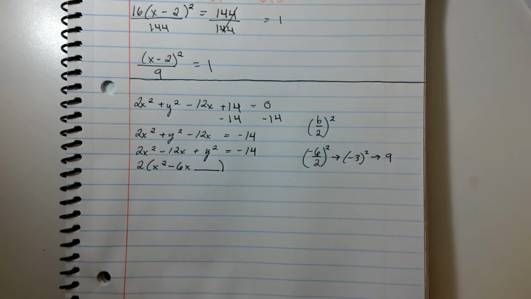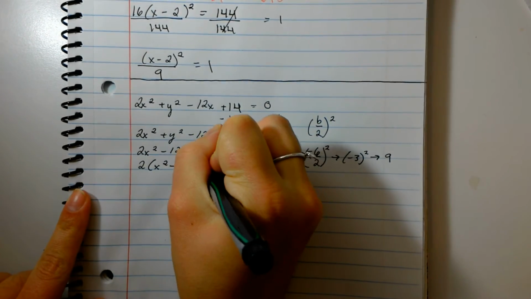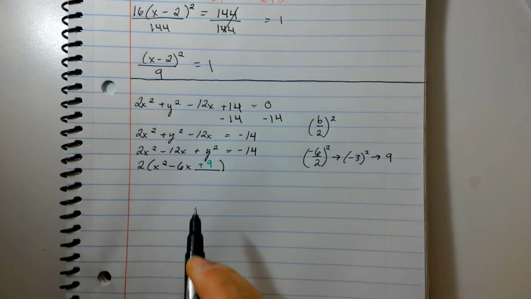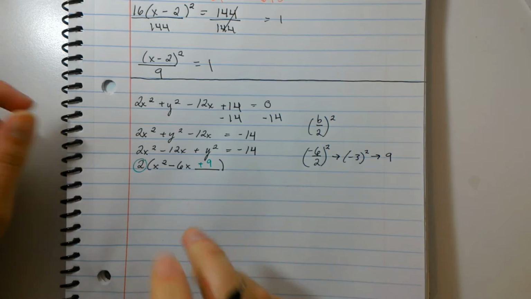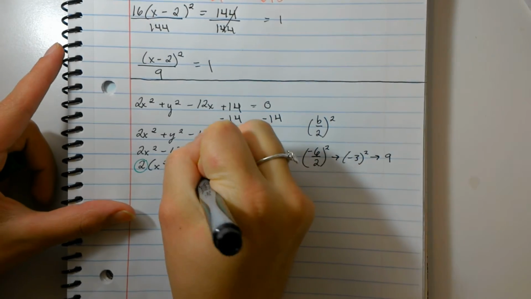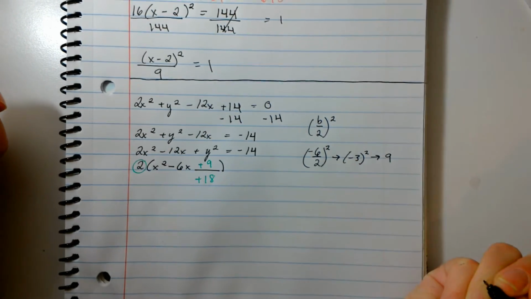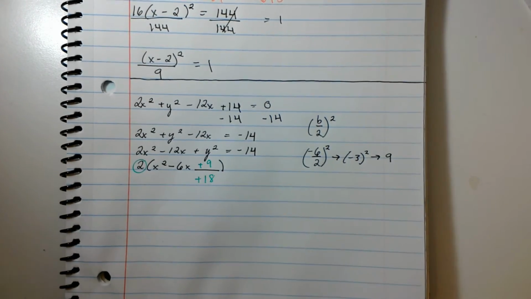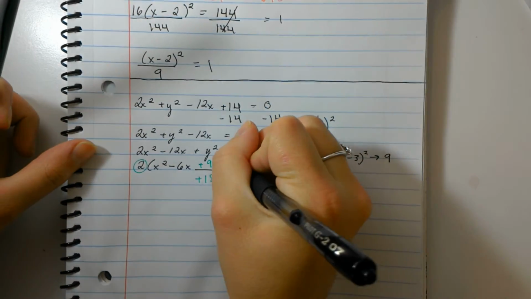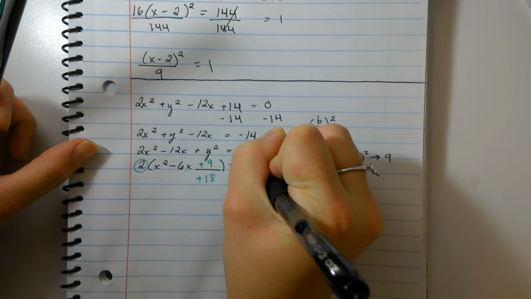So now, again, you're inserting a positive 9 here, but remember, you pulled out your 2 over here. So again, you're not really inserting a positive 9, but a positive 18, because you have to multiply it. And what you do to one side, you have to do to the other. So I'm going to finish writing out the rest of the problem.